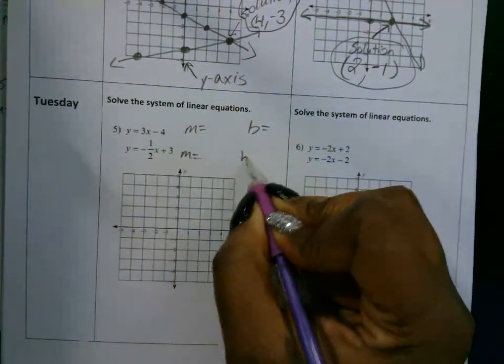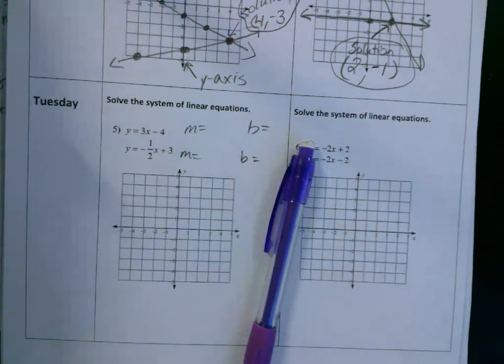Does anybody have an extra pencil Alyssa can borrow? Here's a pencil, baby. I gave mine away. Here you go. Where's Alyssa?